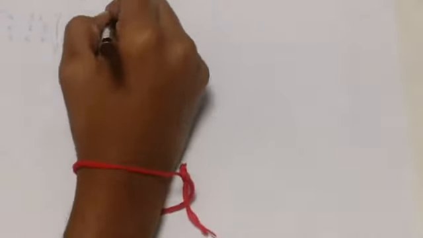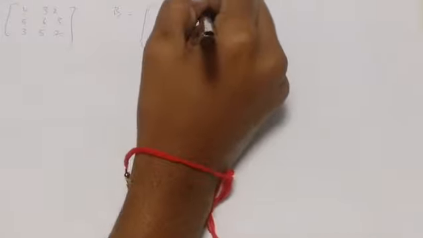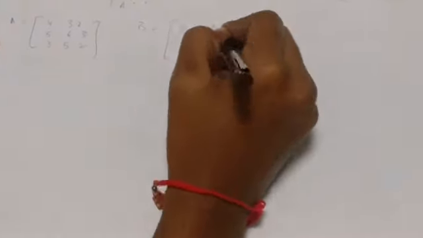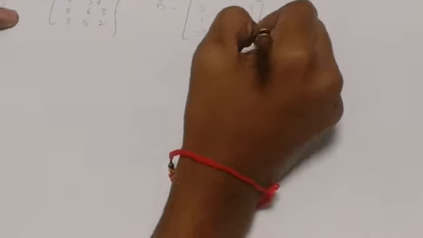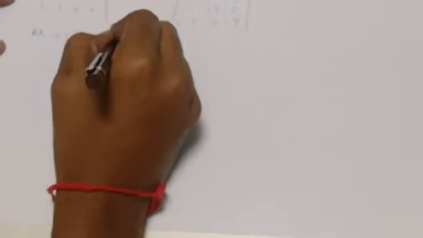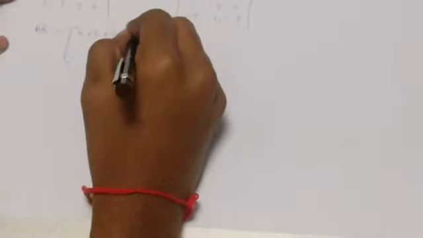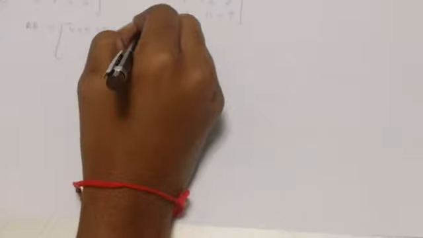Now from the previous example, A is 4, 3, 2, 5, 6, 3, 3, 5, 2, and B is 3, minus 4, 3, 1, minus 2, 2, minus 7, 11 and minus 9. The product AB is 4 into 3 plus 3 into 1 plus minus 7 into 2.